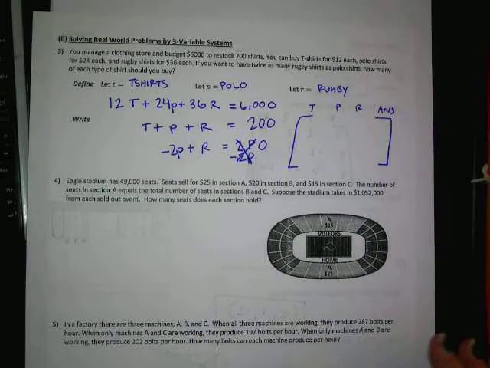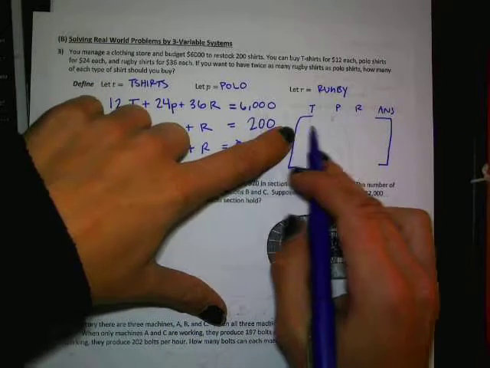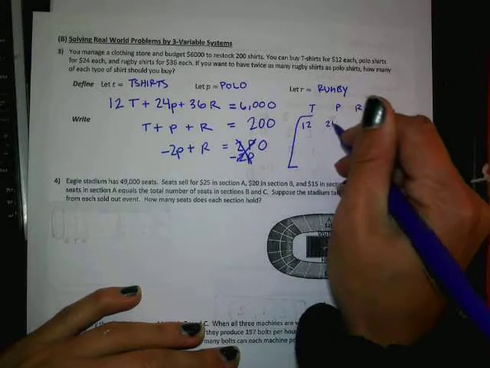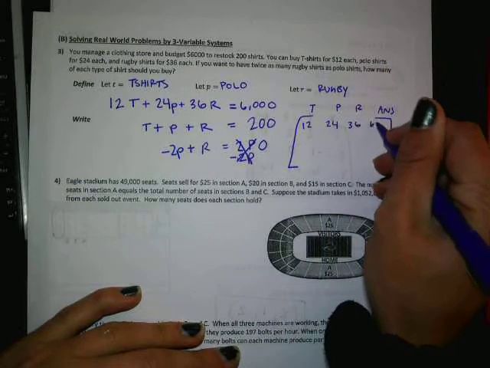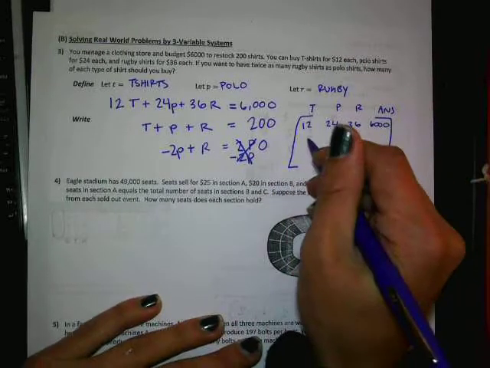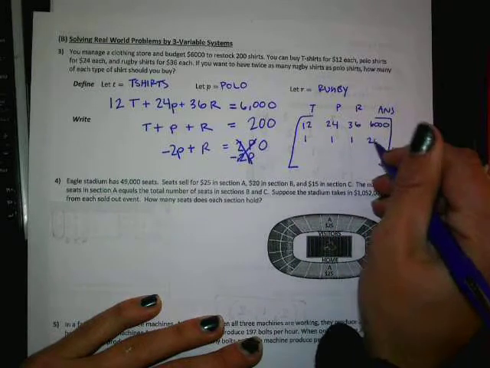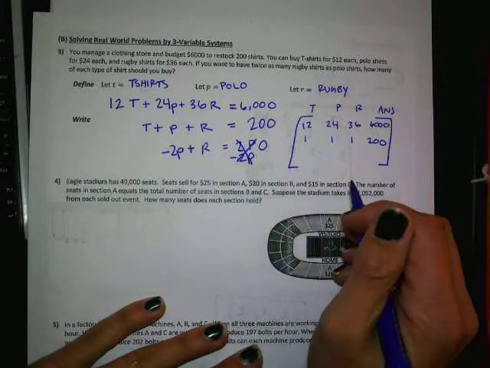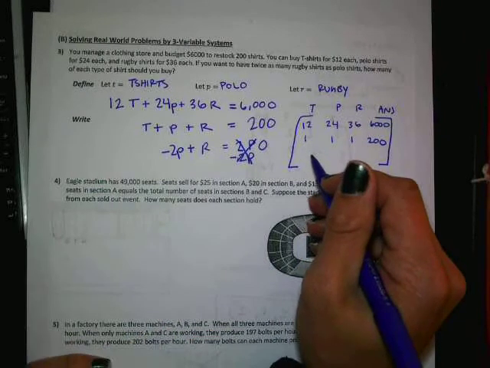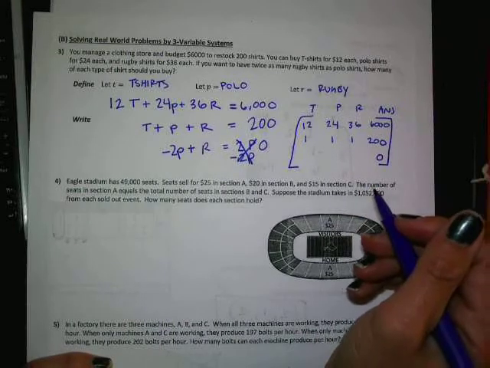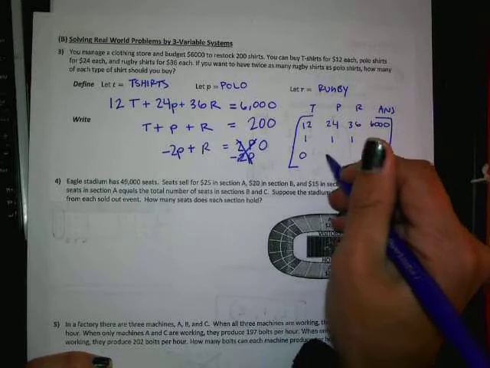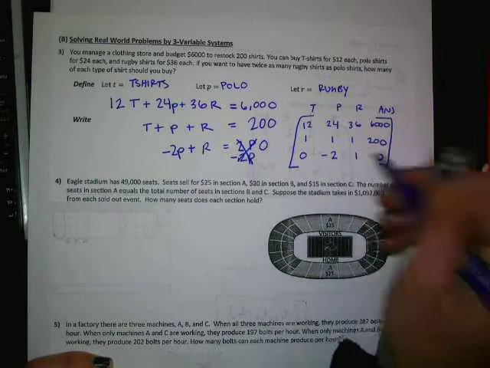All right, so let me call in some people here. Christian, tell me what this first row looks like. 12, 24, 36, 6,000. All right, Leslie, tell me this next one. It is 1, 1, 1, and 200. And then Lily, tell me the last one. I know the equal is zeros, so the answer is 0. And do you have a T? No, so it'd be 0, and the P would be negative 2? And then 1. Very good.